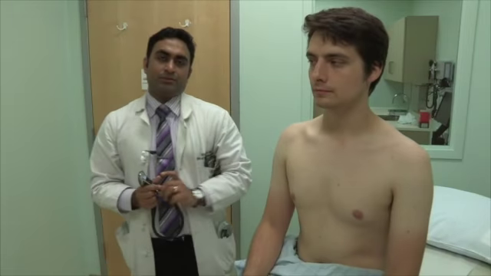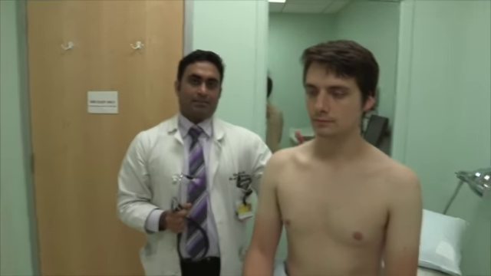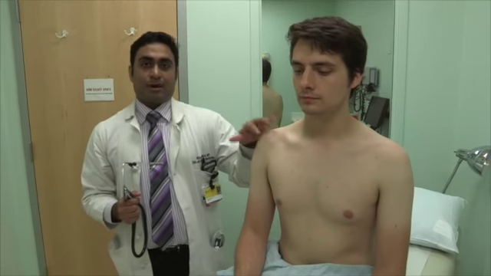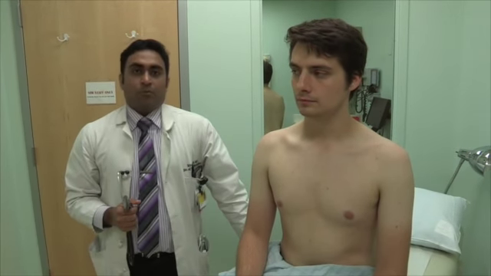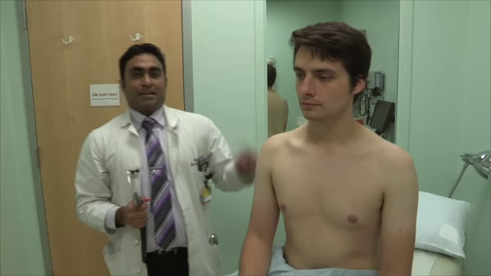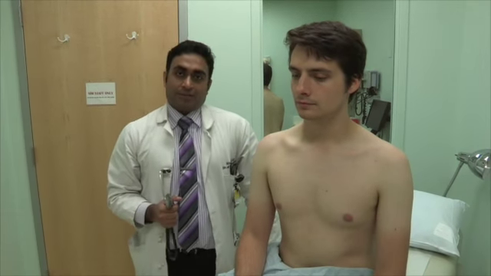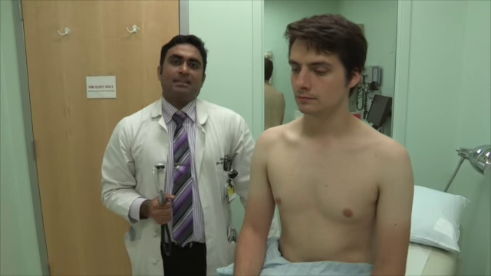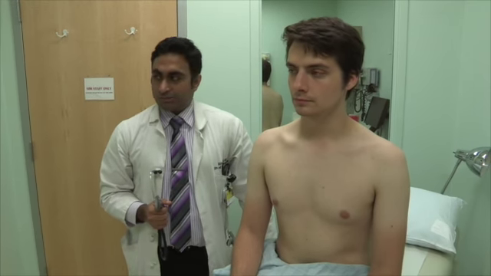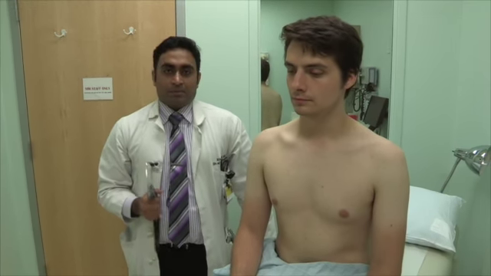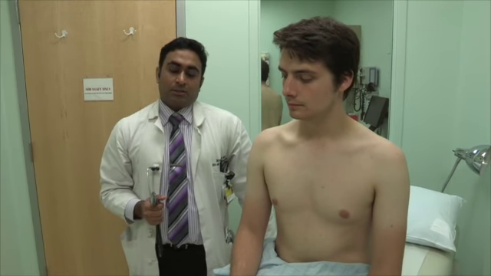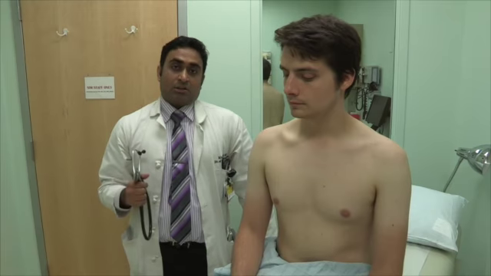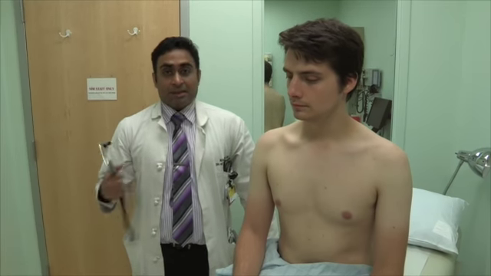Typically you want to listen to 3 spots in the back on both sides, on the lateral side, and 2 spots in the front. While hearing a normal breath sound, you are also listening for any extra sounds that could be wheezing, a crackle, or rhonchi, and that we will discuss more in our lecture. Along with the breath sound auscultation, you are also listening for vocal resonance.